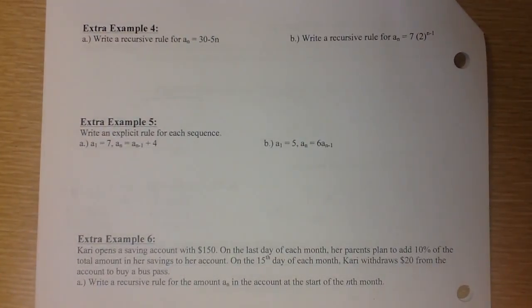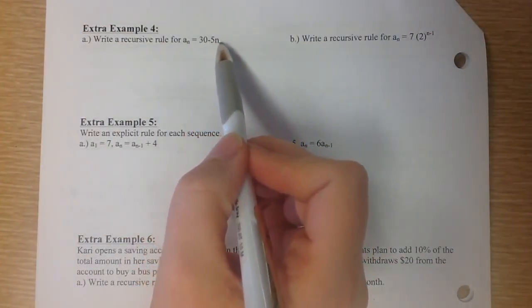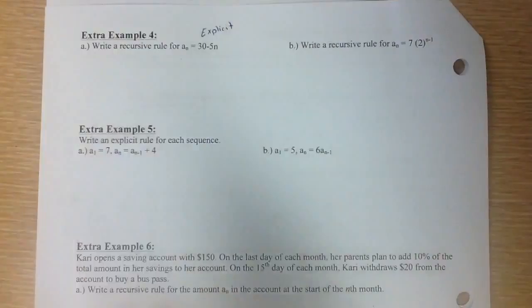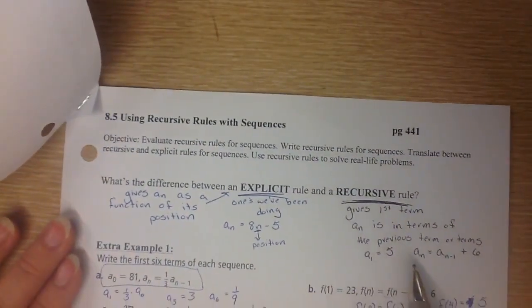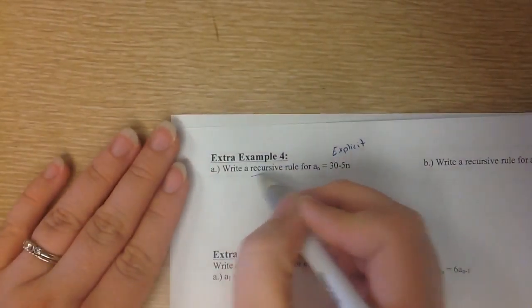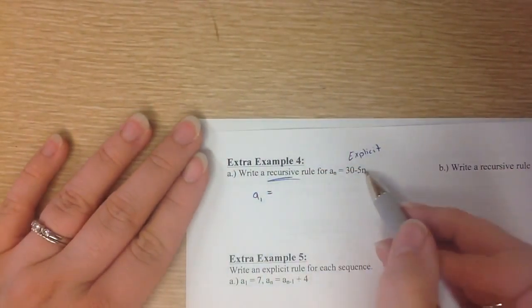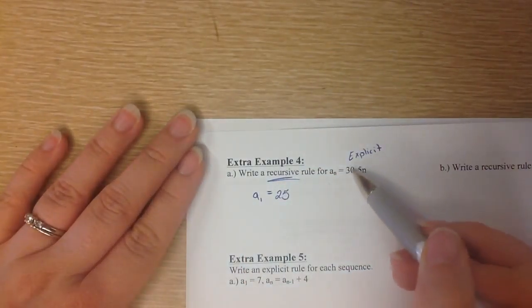Okay, so here they give me a rule, a sub n equals 30 minus 5n. I can tell there that it's explicit because it doesn't have the n minus 1 in it like a recursive rule does. And I want to write a recursive rule for it. So first thing, I need to know my first term. When I put a 1 into there, 30 minus 5 is 25. And then what do I do each time?